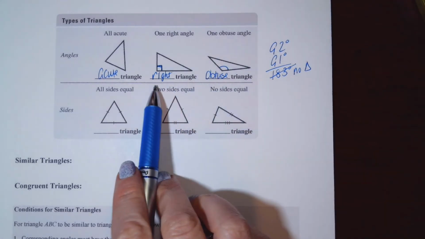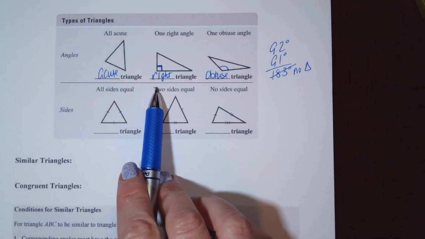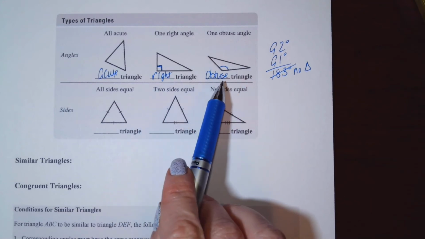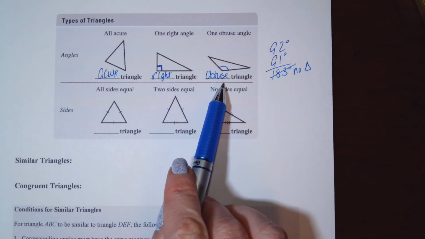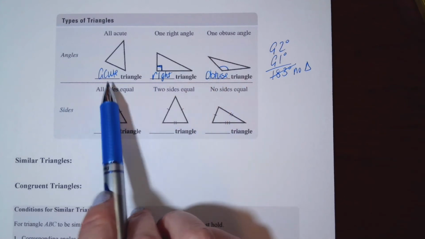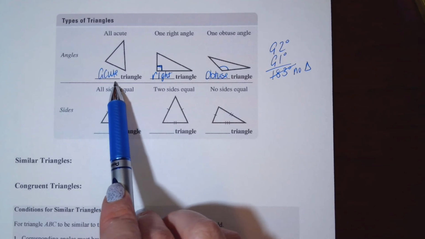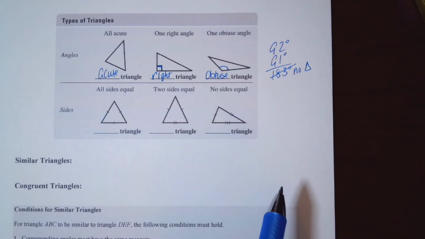So if I have a right angle, I can't have two right angles. The other two have to be acute. If I have an obtuse angle, that's the only obtuse angle. The other two have to be acute. I can have all three be acute angles.